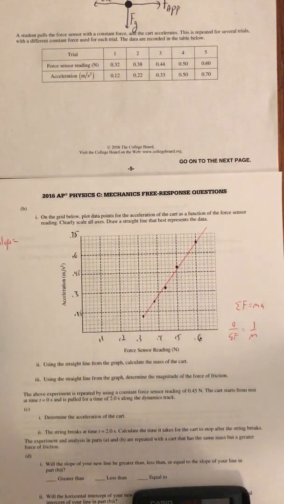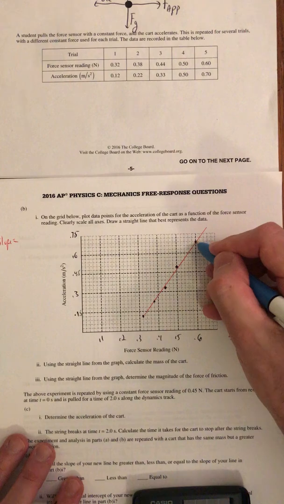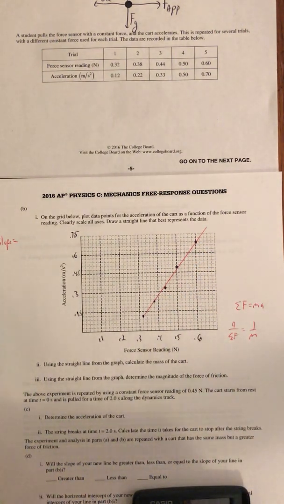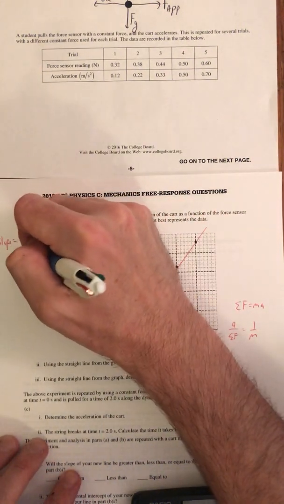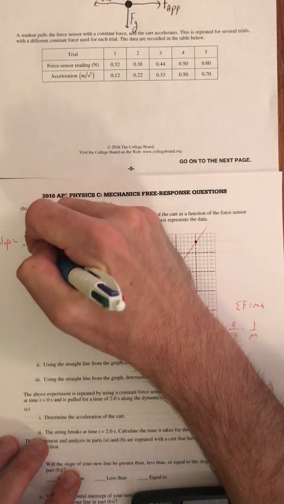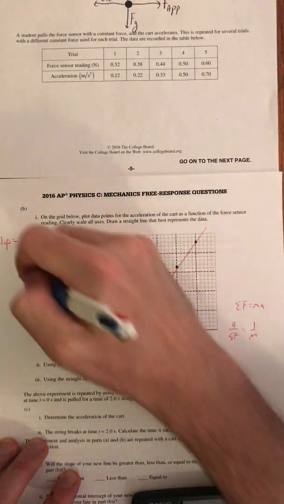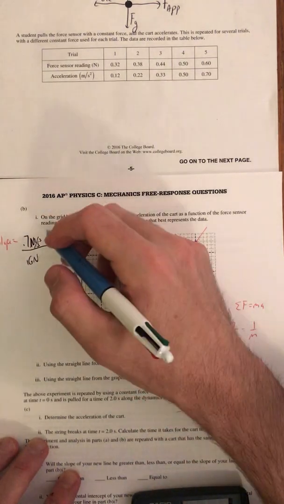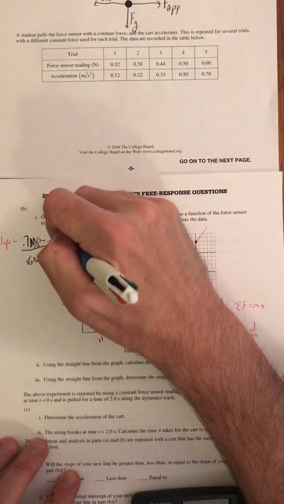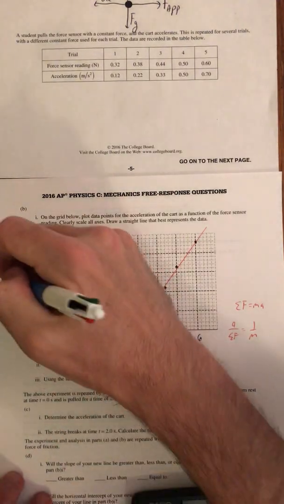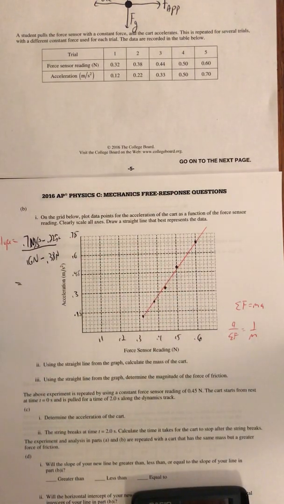I conveniently put the line through 2 of the data points so I can use them. It actually makes a pretty nice best fit line. So 0.7 meters per second squared over 0.6 newtons, and then the second data point, 0.22 meters per second squared over 0.38 newtons. And so the slope here is 0.7 minus 0.22 divided by 0.6 minus 0.38.